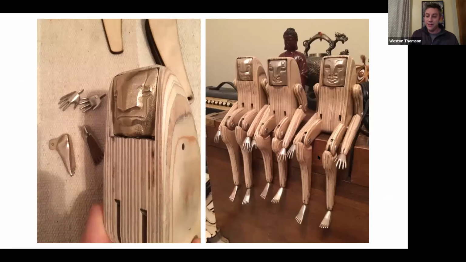Now, before I made a giant one, I made a small one. You can see here the metal on the face, the feet and the hands. That's 3D printed steel. The body is also made out of little pieces of plywood. And I actually have this guy. Let me show you. I brought him here.